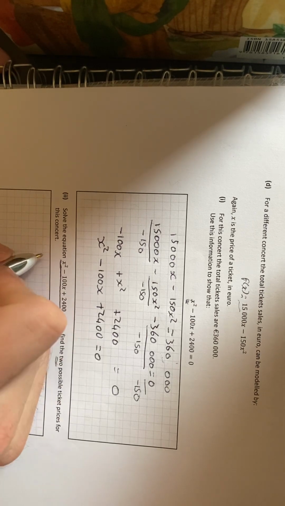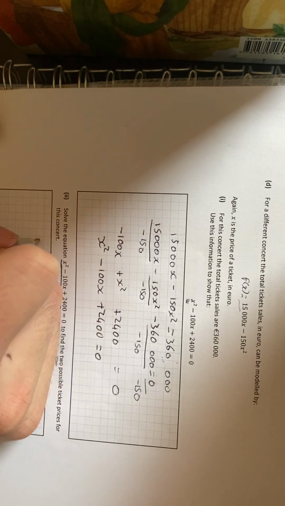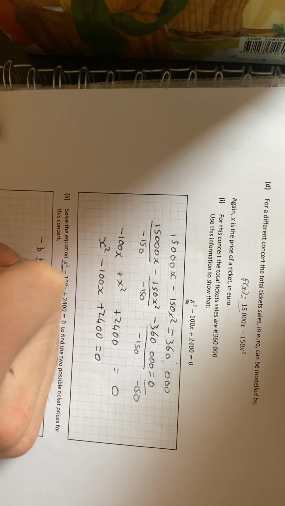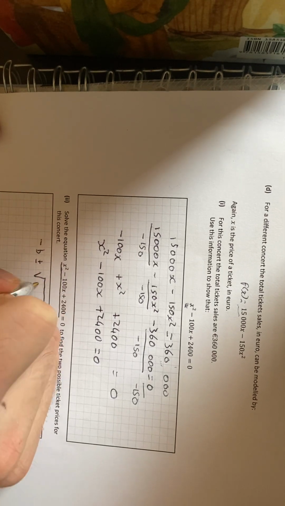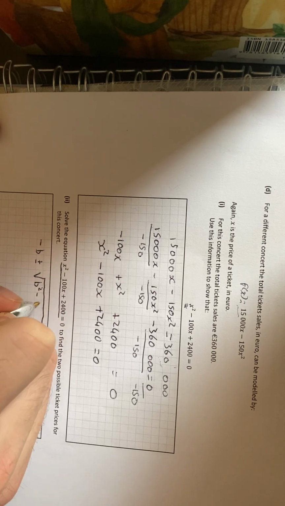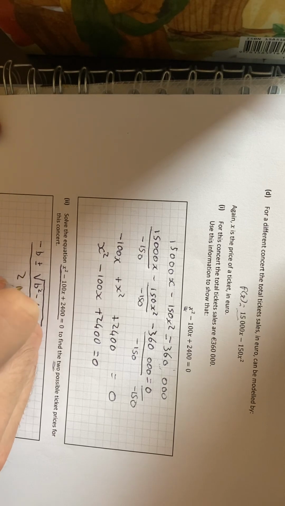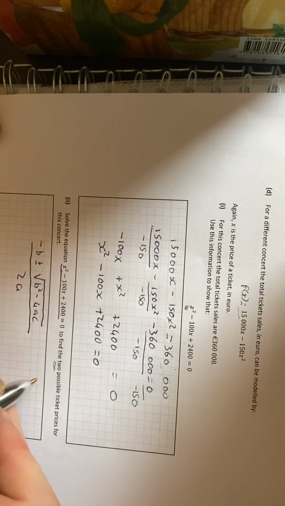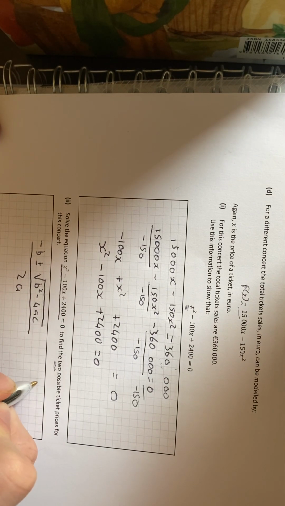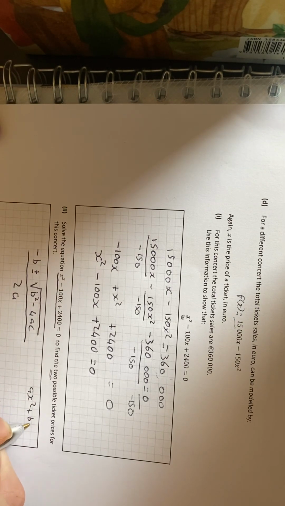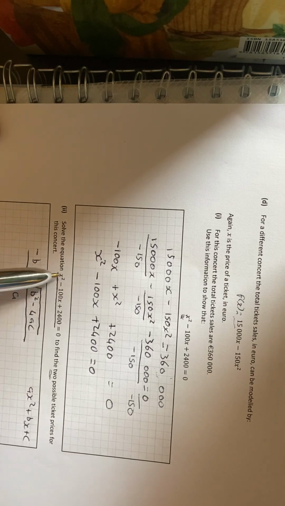If you went into algebra in your log tables, you would see that the minus b formula is minus b plus or minus the square root of b squared minus 4ac all over 2a. And that's when we have a quadratic in the form ax squared plus bx plus c.